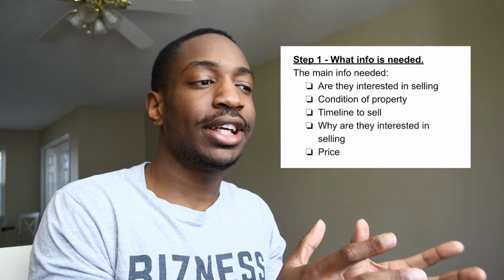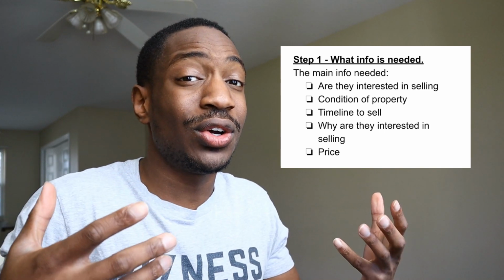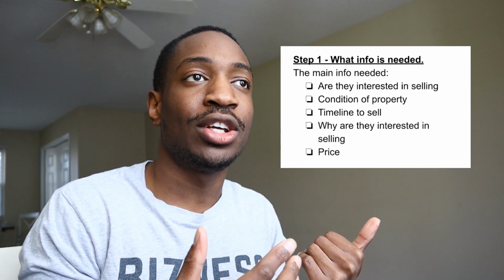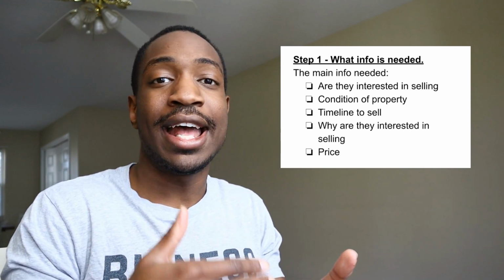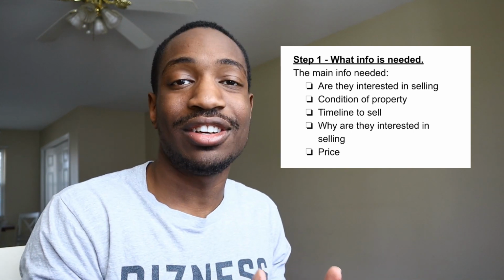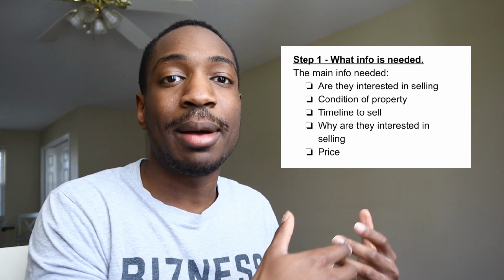So before looking at the script, what are the different things we need to get out of the seller in order to know if it's a deal or not a deal? Number one, we have to see if the property has any flaws, if it needs any repairs. So basically the condition of the property. Then we're going to be looking at the price, how much they're looking to sell the property for, if they want a cash offer.